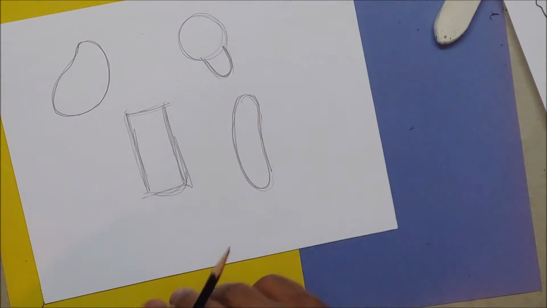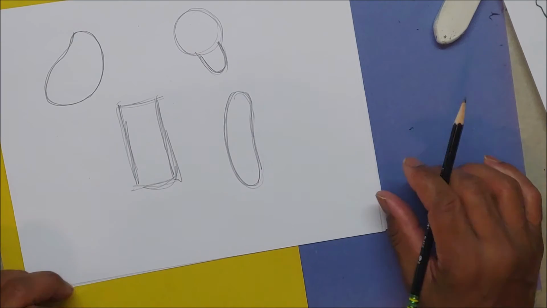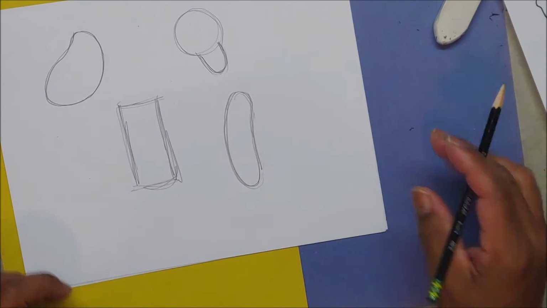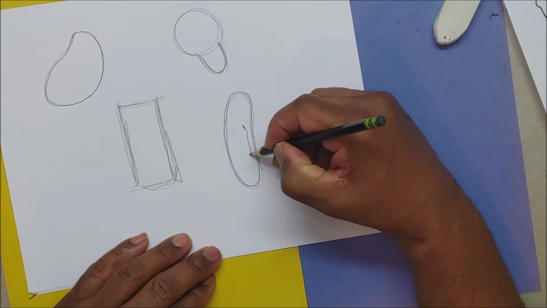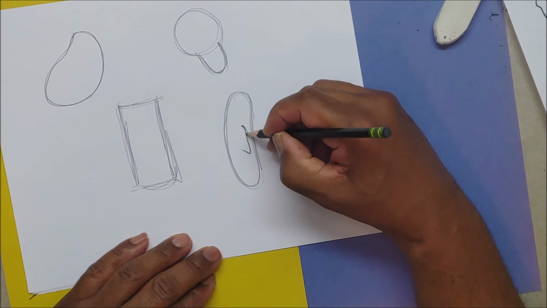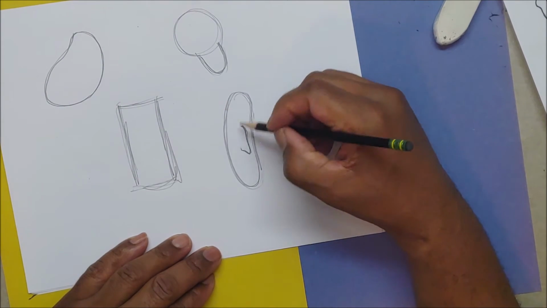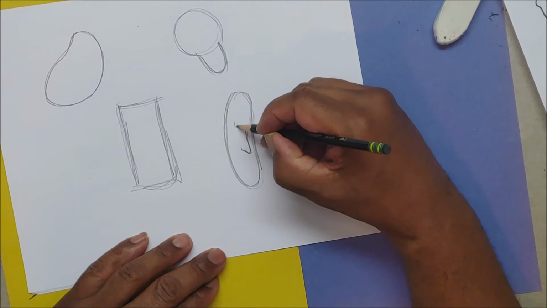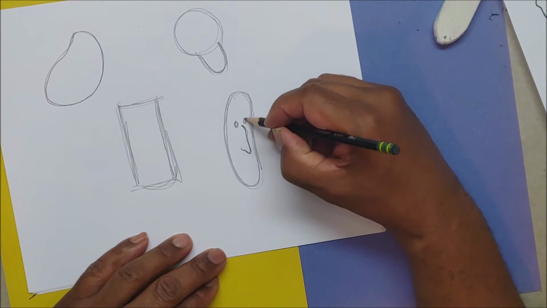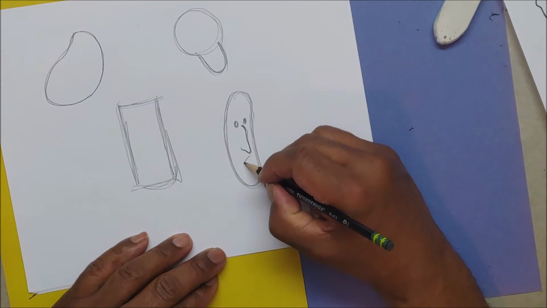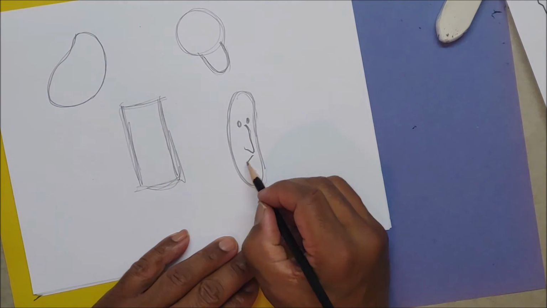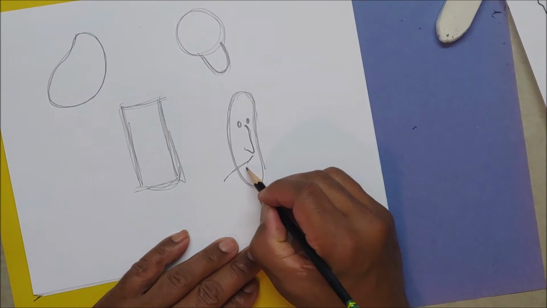So we have this pickle face guy here. So let's do this. Let's give him a long nose like that, and let's give him some beady eyes. Let's give him a face, and let's put like a cigar in there.